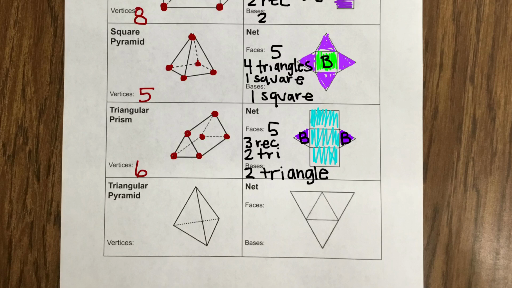All right, and then our last one is a triangular pyramid. So take your red, I'm going to do 1, 2, 3, 4 vertices on this one.